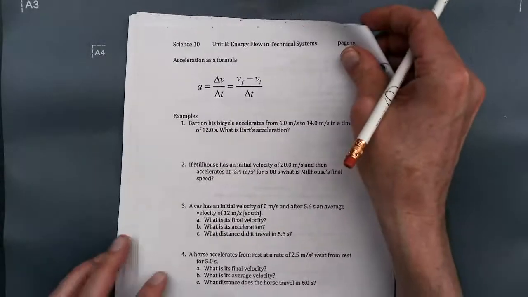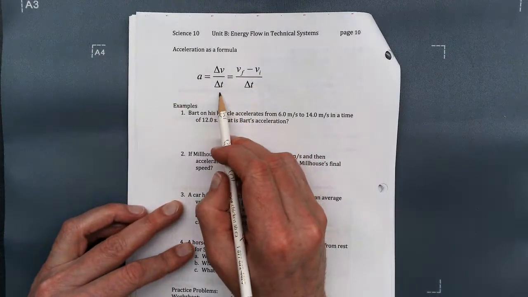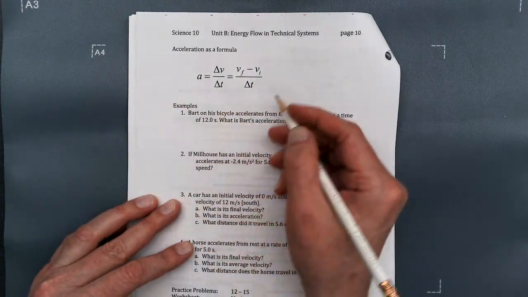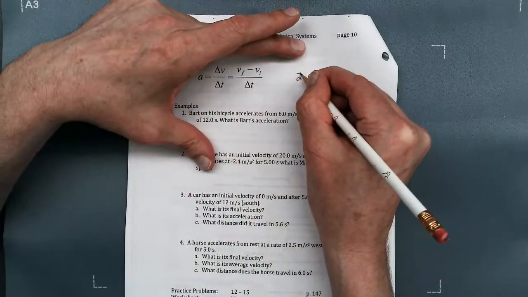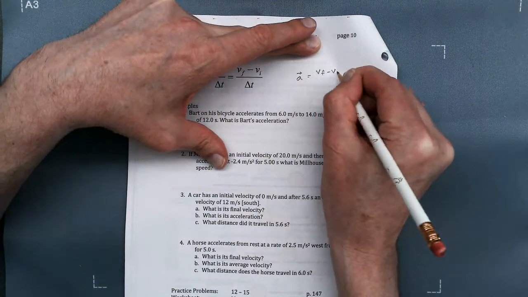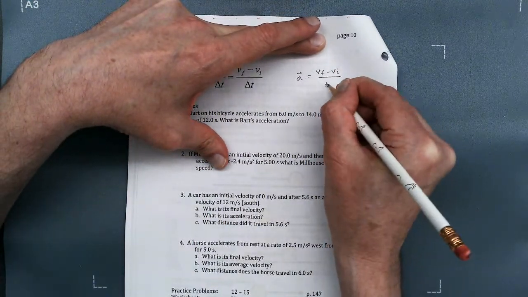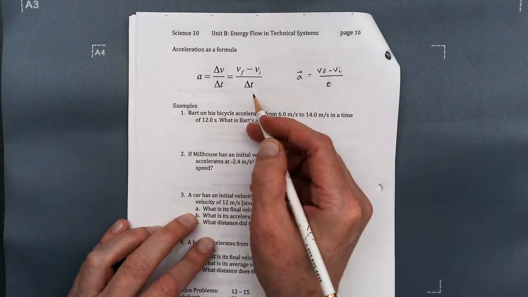All right, let's take a look at acceleration as a formula. We define it as the change in velocity over change in time. Now on your data sheet, you're going to notice that they have A with a small arrow over top, and that's going to be Vf minus Vi, and they just put that over t for simplicity, since the time interval is the same as change in time, really.